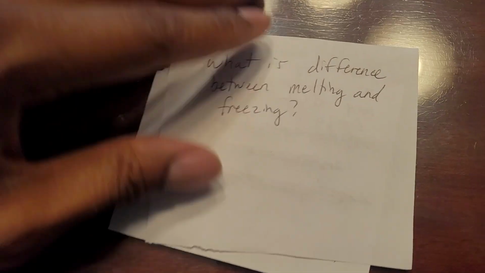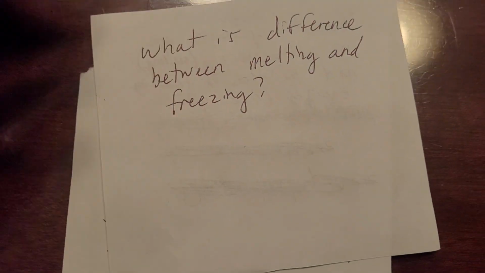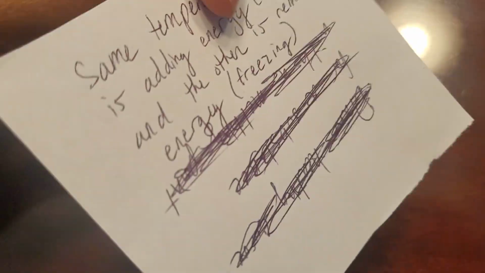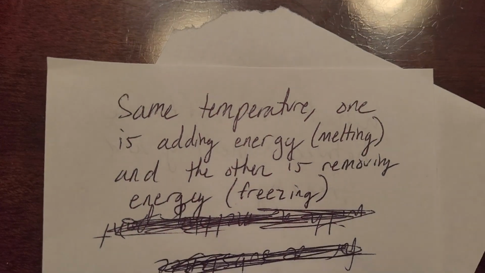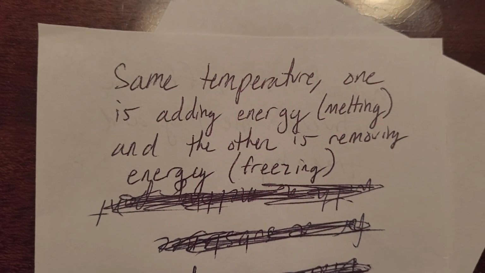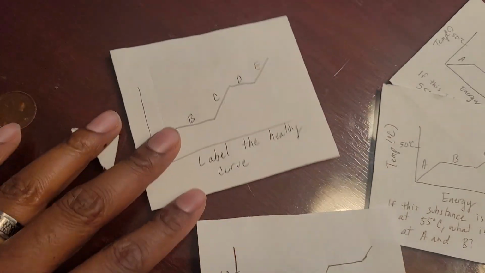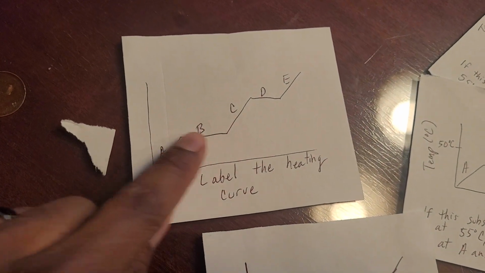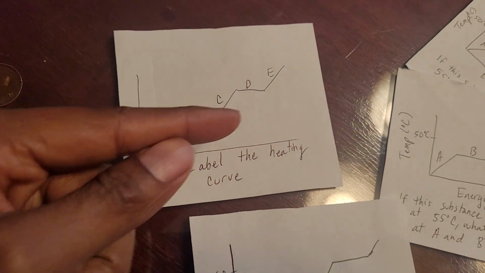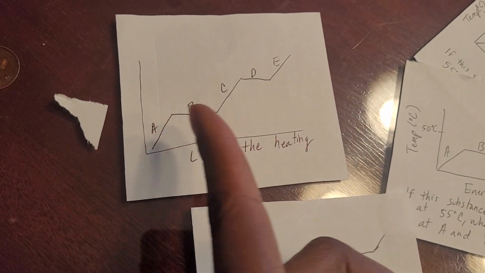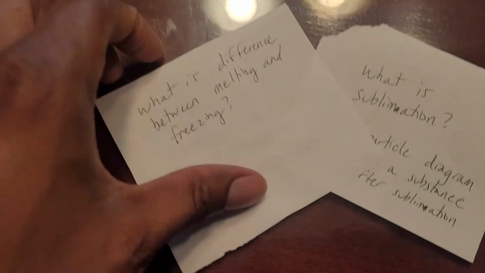Okay. And then you could ask other questions that don't have graphs too, like what is the difference between melting and freezing? This is definitely on your quiz. It's the same temperature. One is adding energy, which is melting, and the other one is removing energy, which is freezing. So they happen at the same temperature, right? That's why on your notes we've got melting and freezing here. Melting is going this way if you're adding energy, but if you're losing energy, this would be freezing, but it happens at the same temperature.